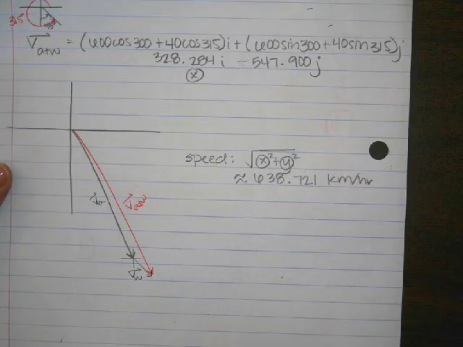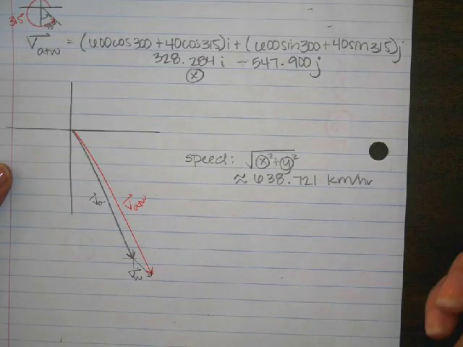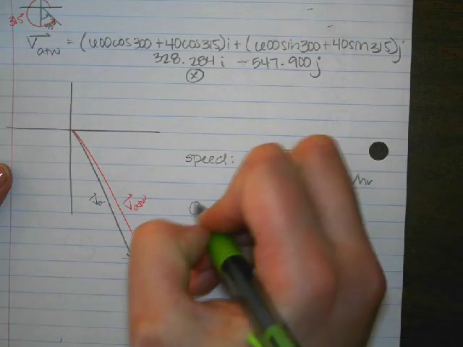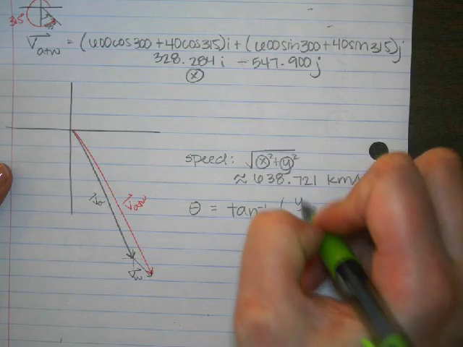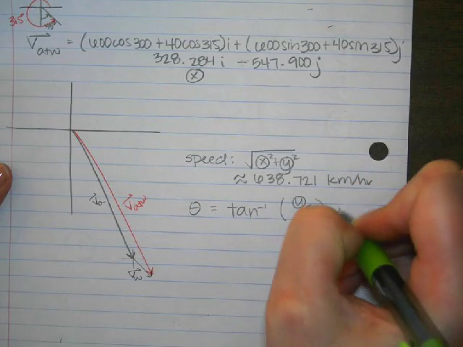Okay, and then what do we need to do to find the angle? Okay, so we're going to say theta is tan inverse of y divided by x.